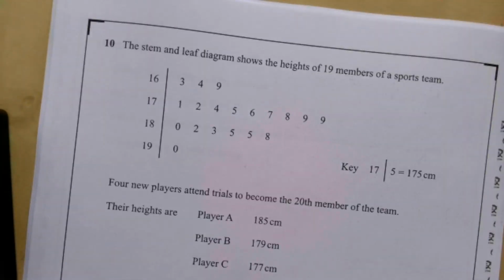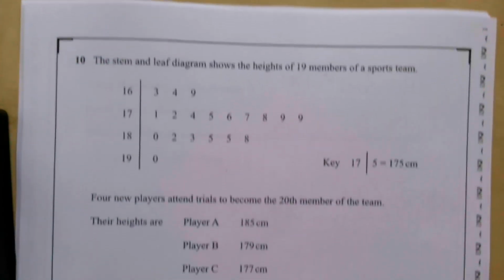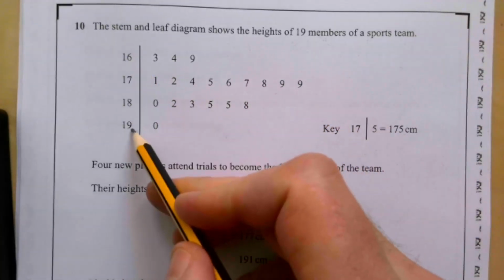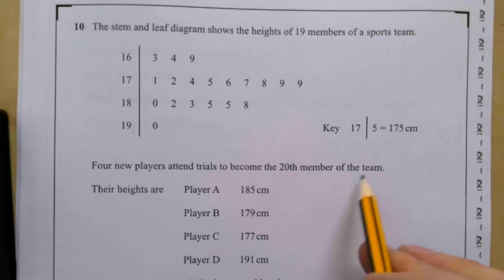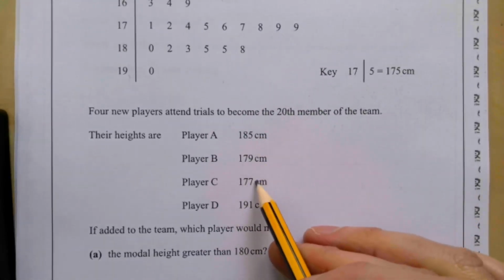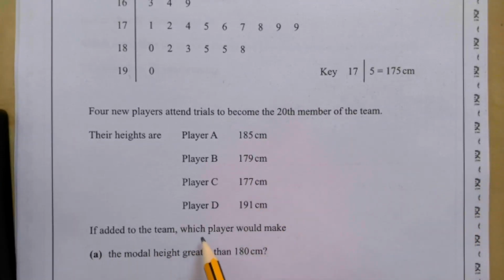Question 10. A stem and leaf diagram shows the heights of 19 members of a sports team. 4 new players attended trials to become the 20th member of the team. Their heights were 185, 179, 177 and 191. If added to the team, which player would make the modal height greater than 180?